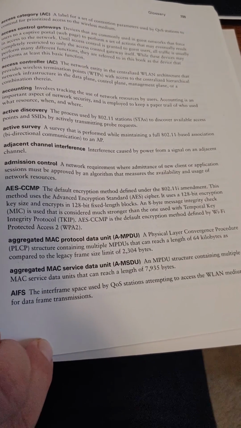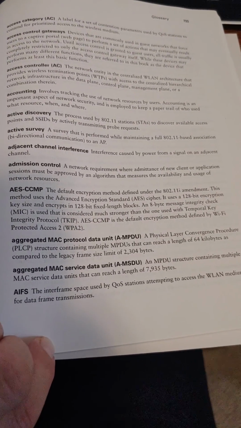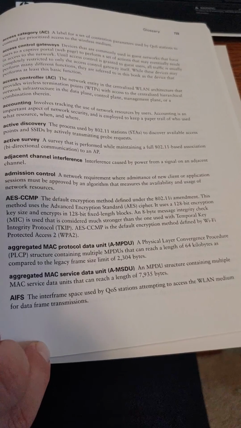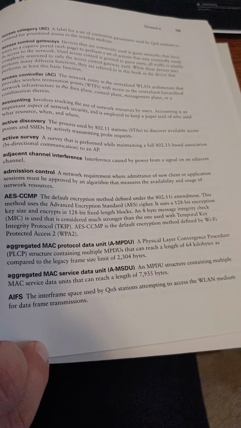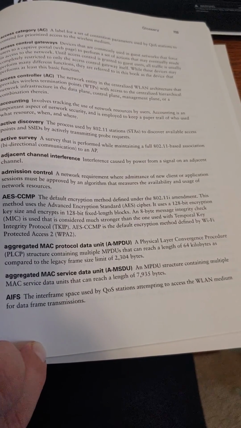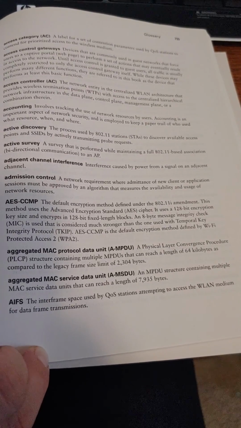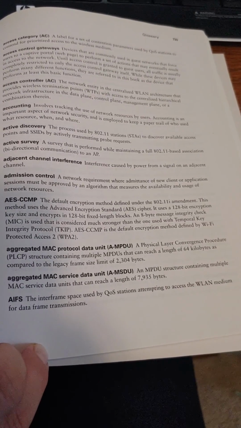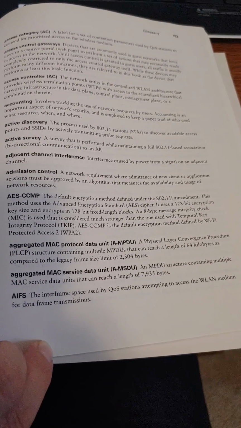AES CCMP, the default encryption method defined under the 802.11i amendment. This method uses the Advanced Encryption Standard, AES, cipher. It uses a 128-bit encryption key size and encrypts 128-bit fixed length blocks. An 8-byte message integrity check, a MIC, is used and is considered much stronger than the one used with TKIP, or Temporal Key Integrity Protocol. AES CCMP is the default encryption method defined by the Wi-Fi Protected Access 2, WPA2.